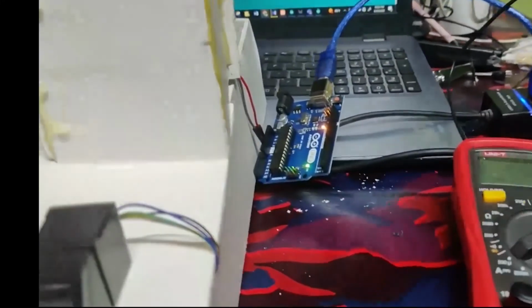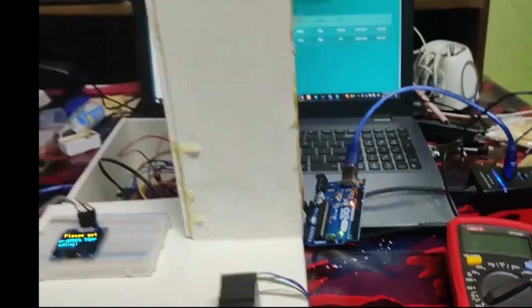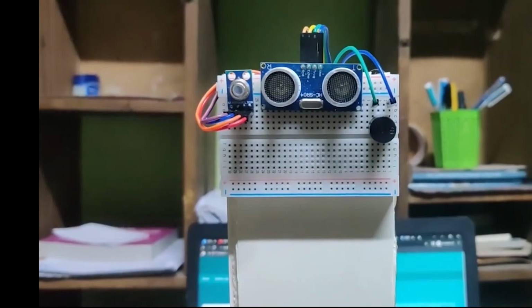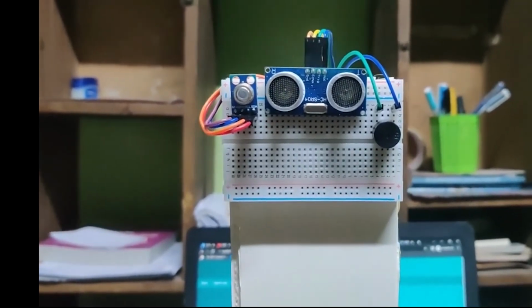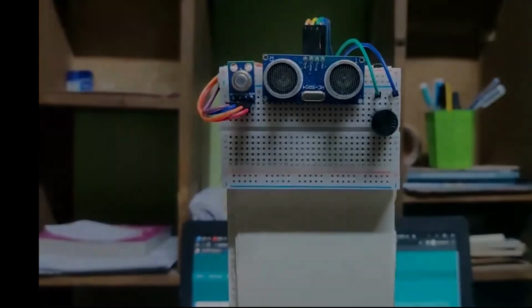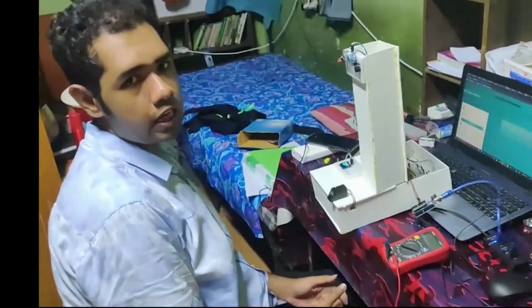Also, we are using an Arduino Uno for connecting and regulating certain sensors. We have a sonar sensor for ranging. We have a temperature sensor which is implemented through IR, and a buzzer. Here we will be demonstrating our project.